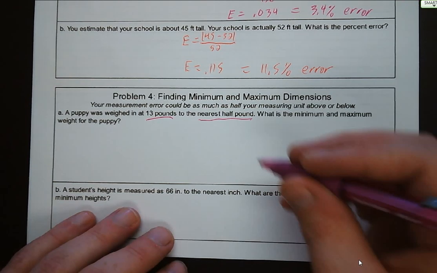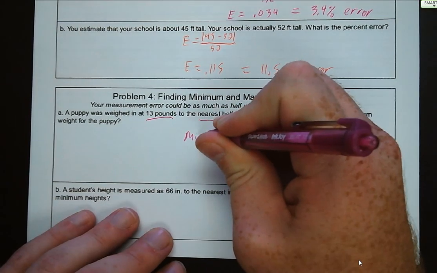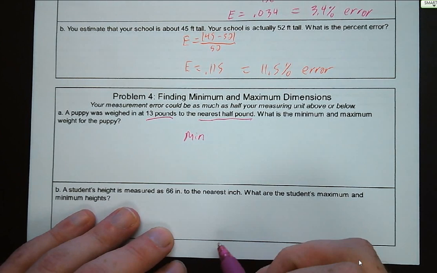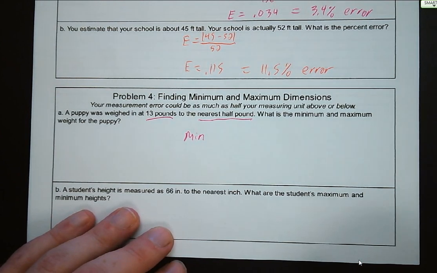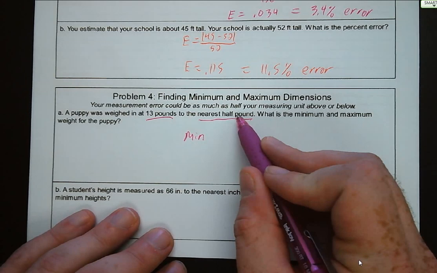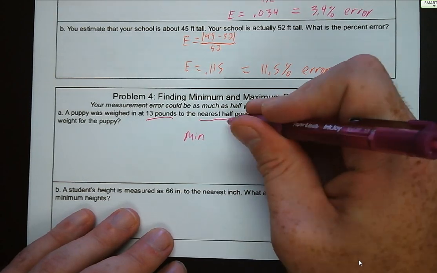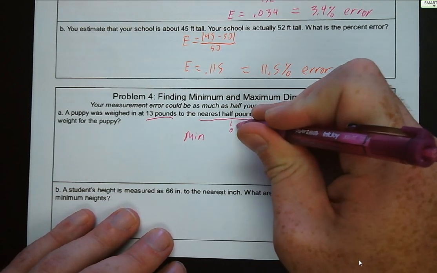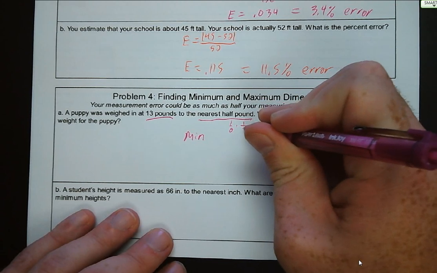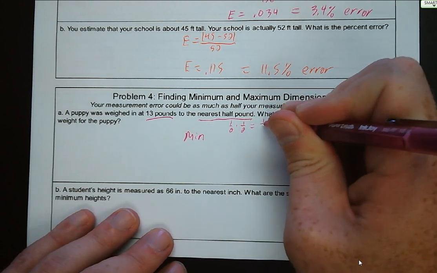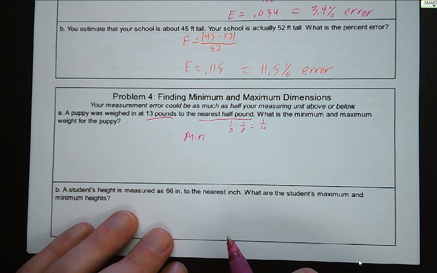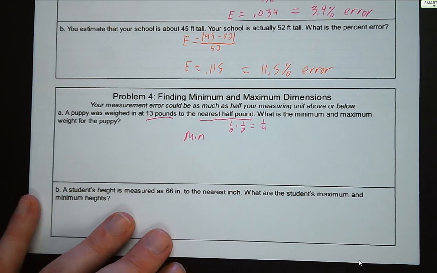So our minimum is going to be the weight of the puppy minus half a pound. Well, you could be up to as much as half of your measuring unit. So half of a half pound is a quarter pound. So your puppy could be a quarter pound lighter than 13.